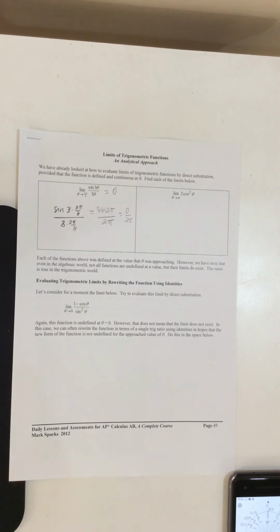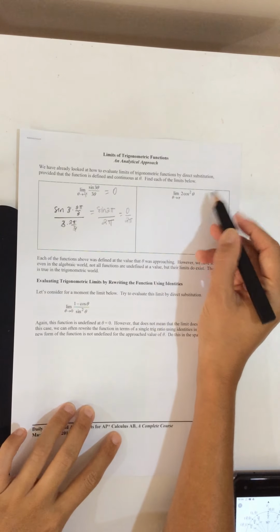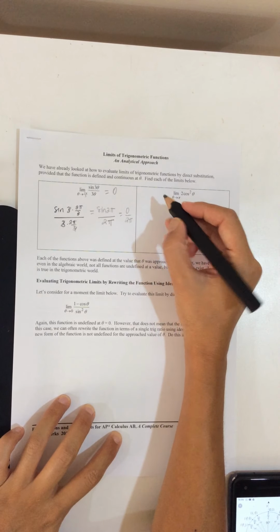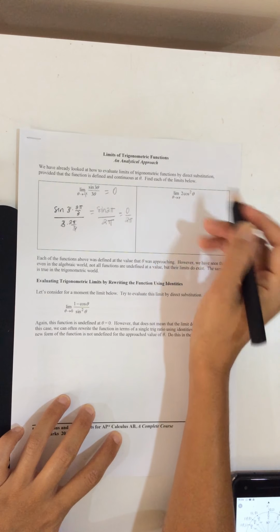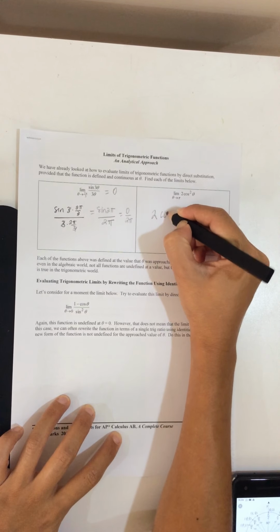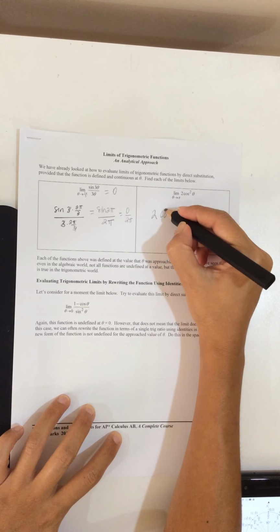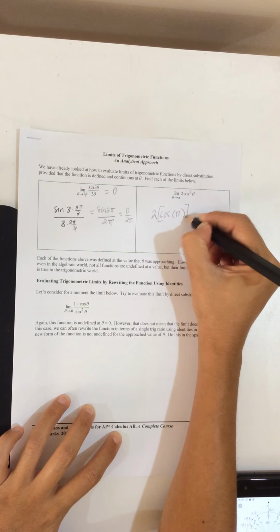All right. What about the next one? Let's see if that's just as easy. The limit as theta approaches pi of 2 cosine squared theta. So we're going to mix some of our properties here. Actually, let's just plug it in and see what we get. So let's do 2 times cosine, let's plug in our pi, and this thing is squared.